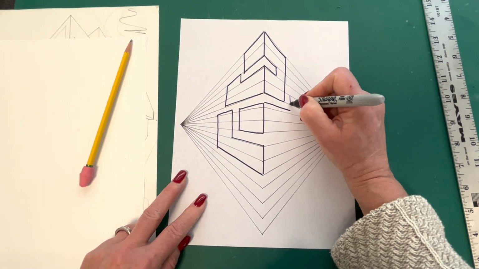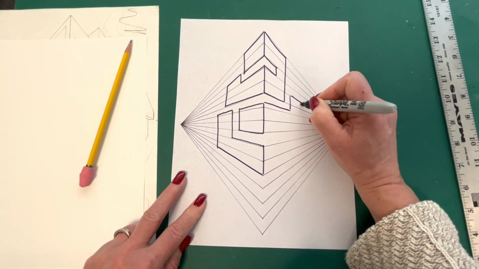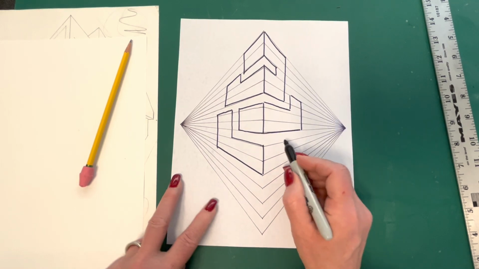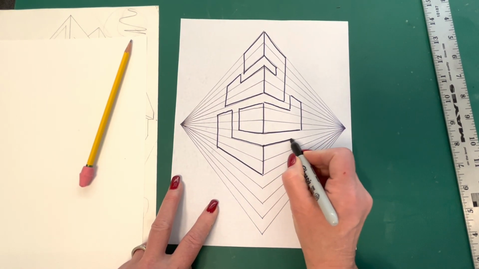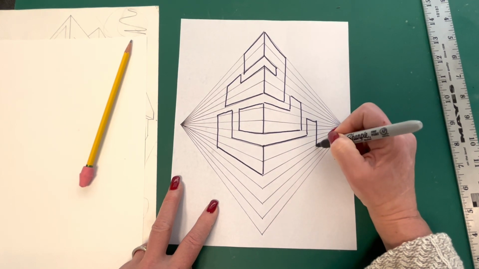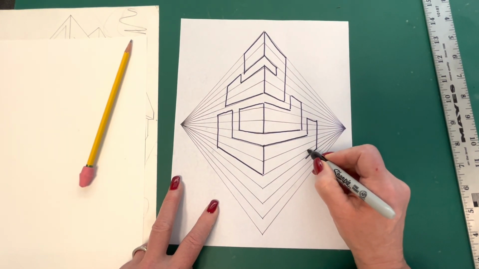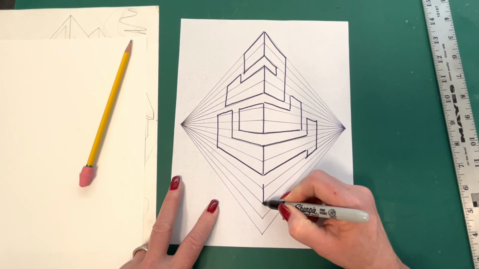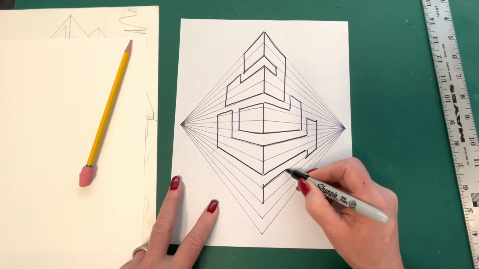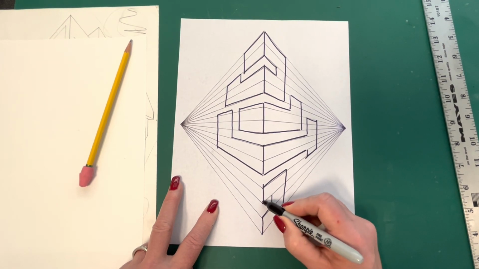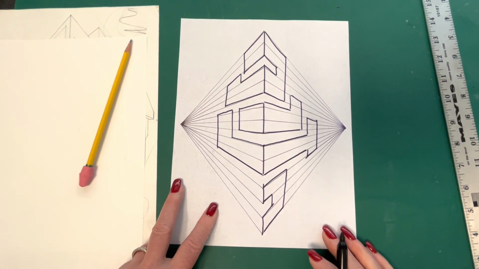Okay. And these shapes that you're going to make are going to be kind of interlocking, fitting together. There's going to be these spaces in between. So you can make them in any sort of way that you want. Some of these spaces are going to be big, some of these are going to be small, and it's up to you how you want them to look. Okay.